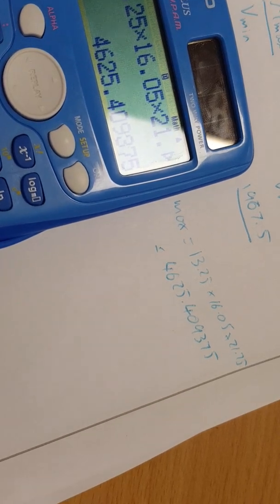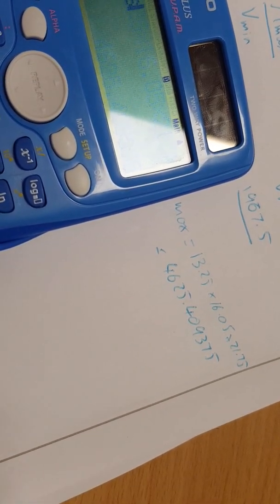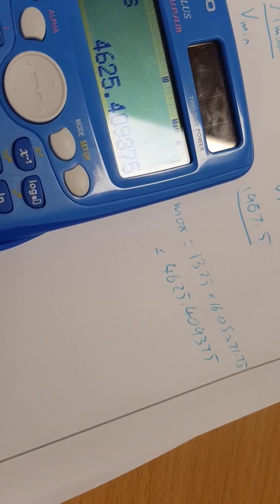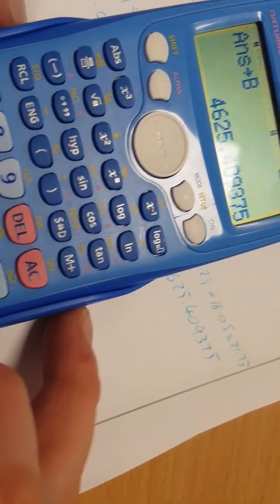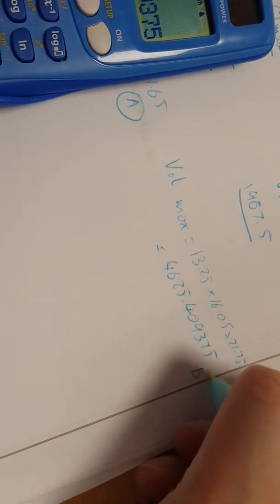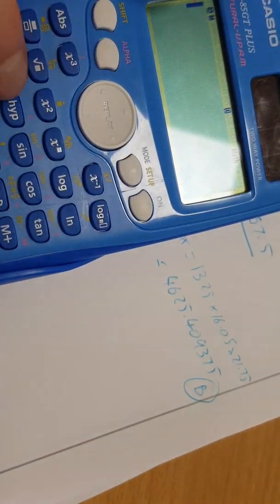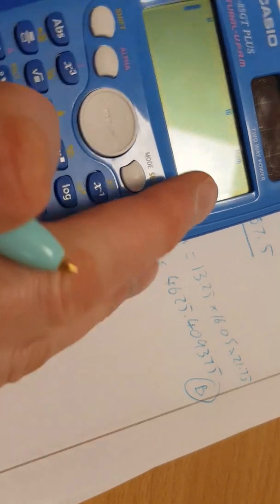Again, I don't want to bother typing that out again, so I'm going to store it. So I've got answer, shift, store, and I'm going to click that with B. So that's B. Just double check, alpha B gives me the same answer.